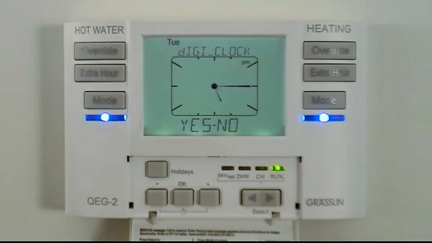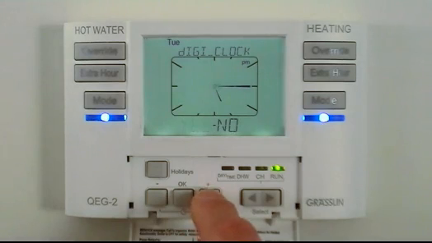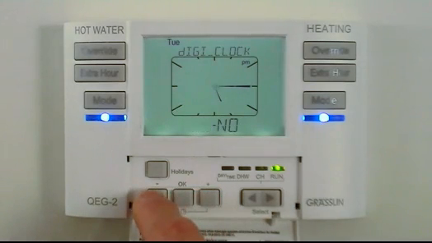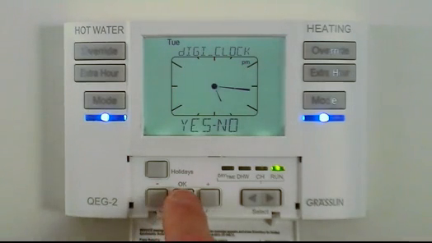The default feature is the flashing text. Press plus or minus to change the feature to another selection. Press OK to confirm the flashing text.